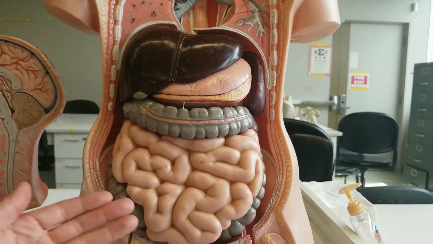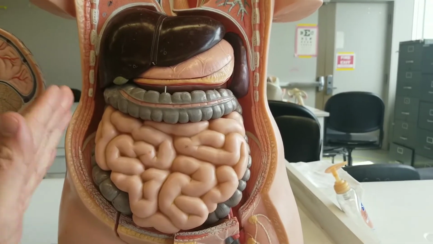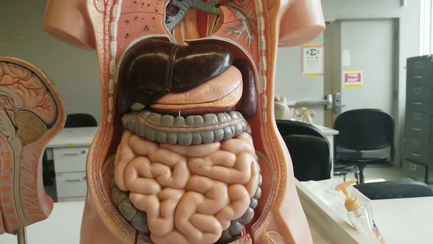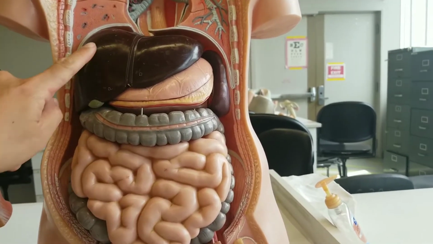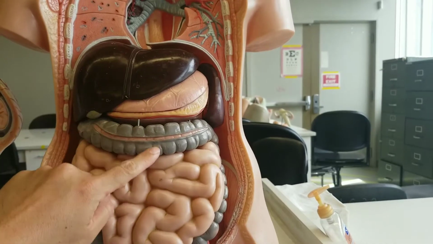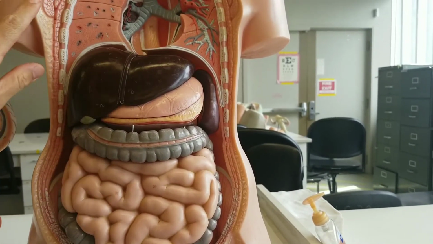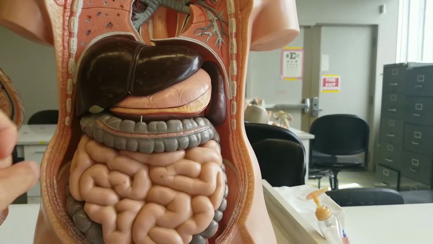Remember, if it's against the organ, that's called visceral peritoneum. If it's away from the organ towards the abdominal cavity lining, that's parietal peritoneum. We want to secure these organs. So one way to do that is when the peritoneum covers the organ, we want to connect that peritoneum to the next organ.